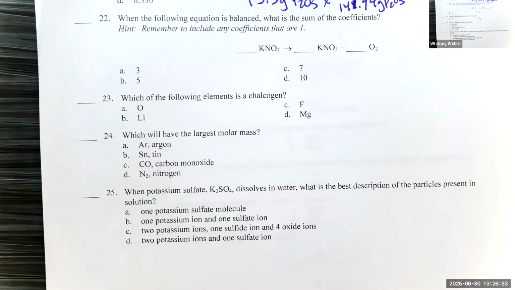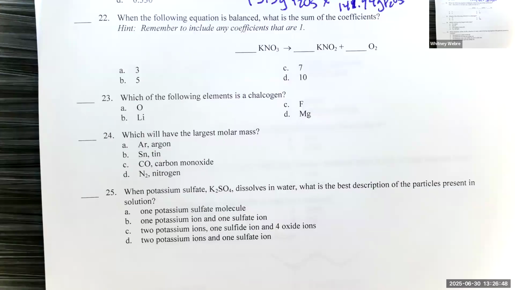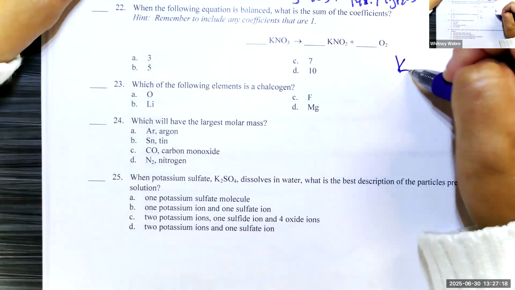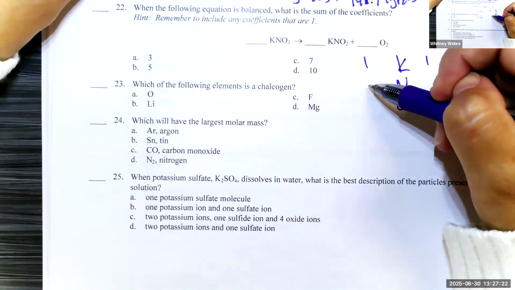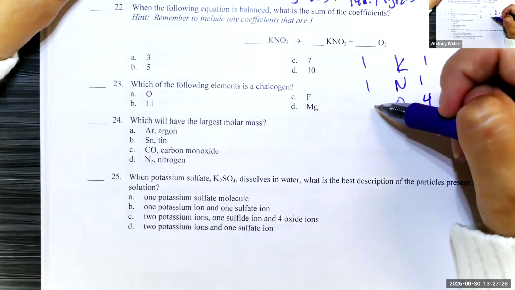Yeah, I'll do number 22. All right, so looks like we have 1, 1, 4, and 3.